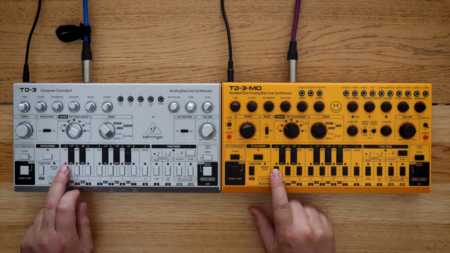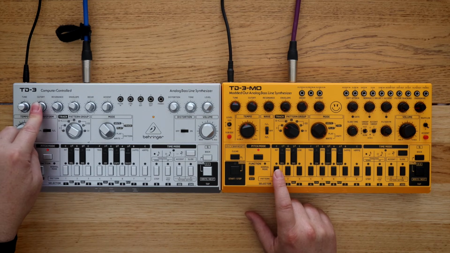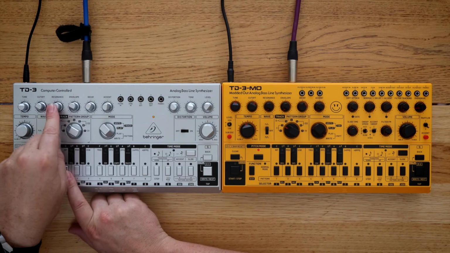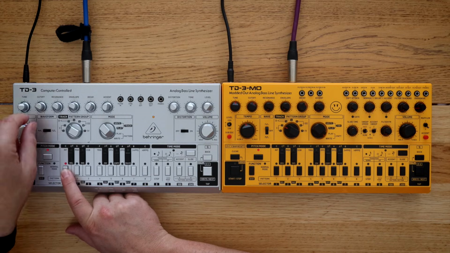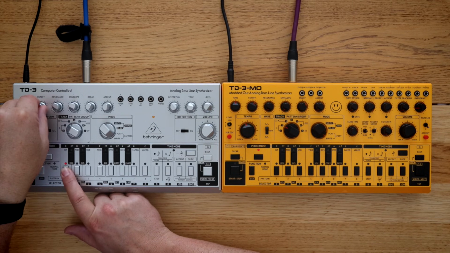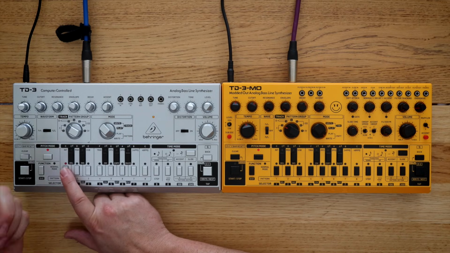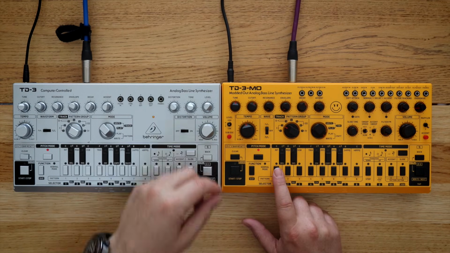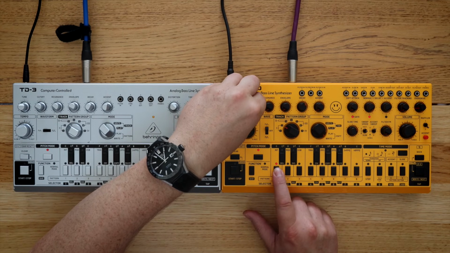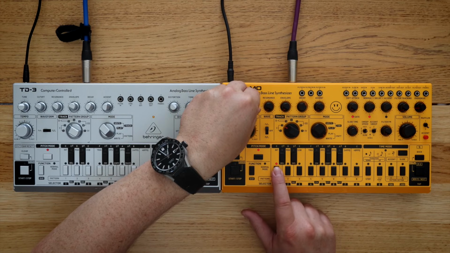But this is on 0, this cutoff. The envelope on 0, the resonance on 0. But that's as low as it'll go. Whereas on the modded out version, it disappears.